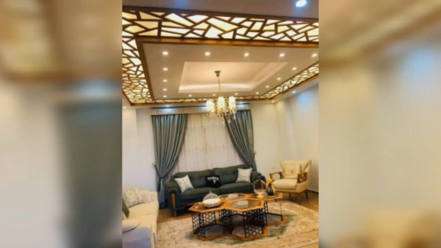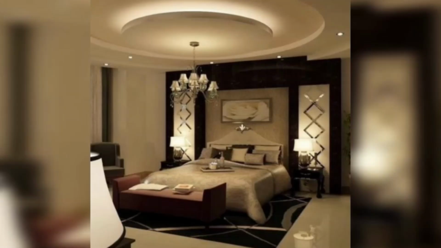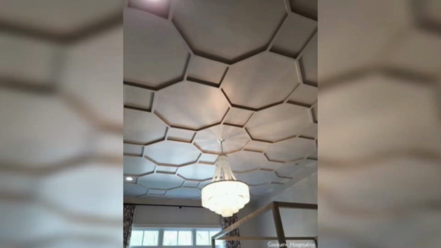If you want to add a sense of drama and sophistication to your room, consider a tray ceiling. This is a type of ceiling that features a recessed central panel which can be painted or decorated to create a focal point in the room. It works particularly well in dining rooms and formal living rooms.